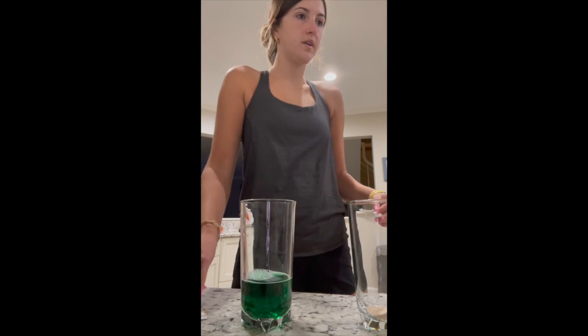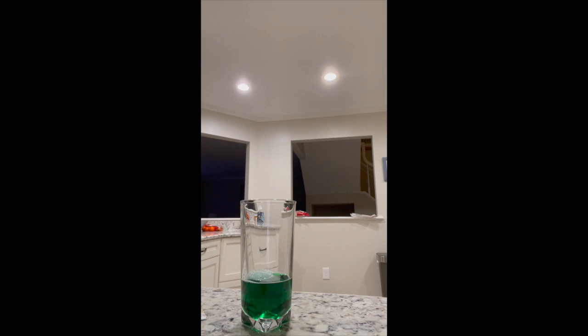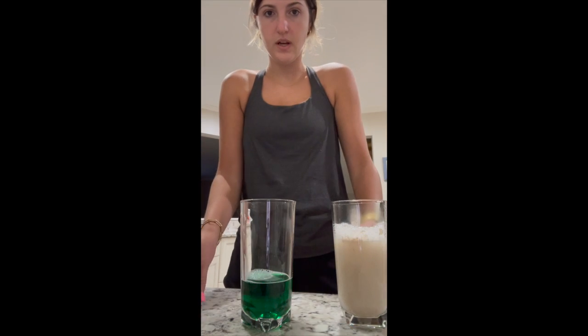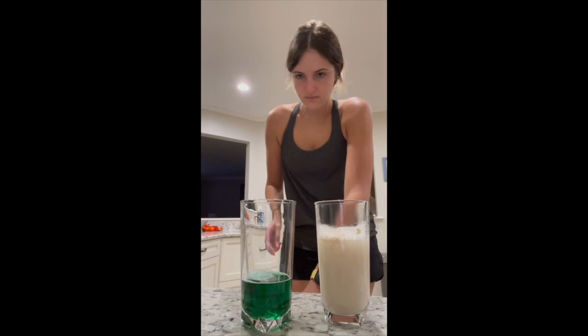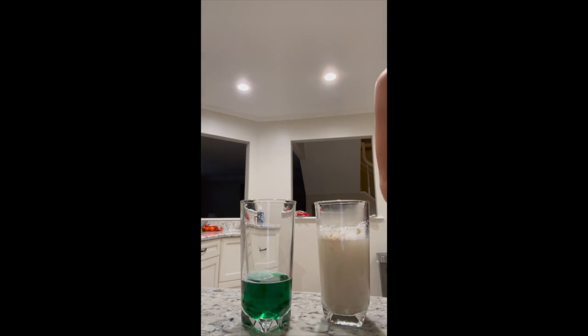Just waiting for the water to get warm. So I'm going to add it to the glass. Add a little bit more yeast, and give that a stir.